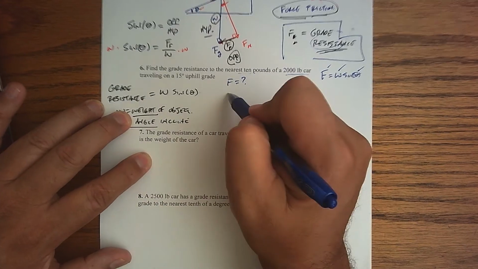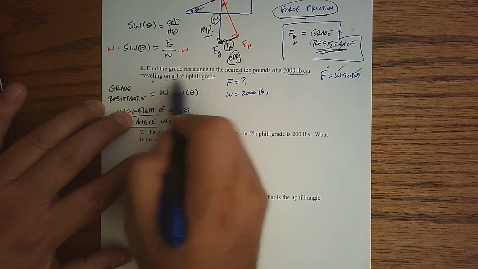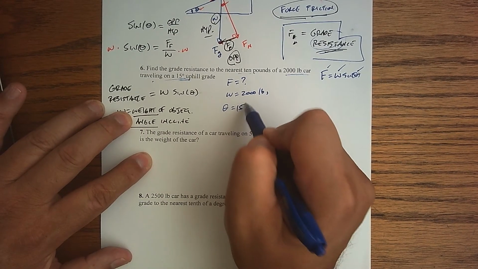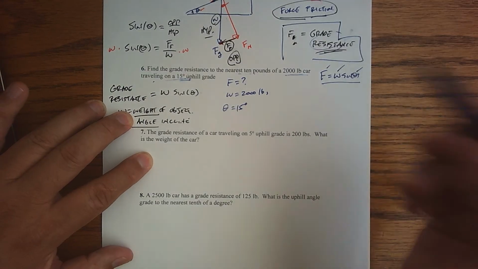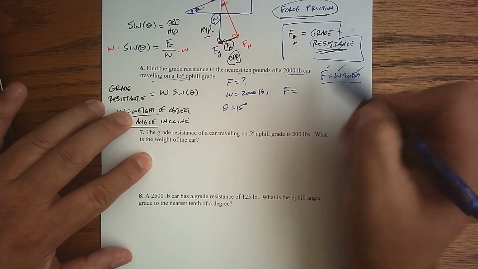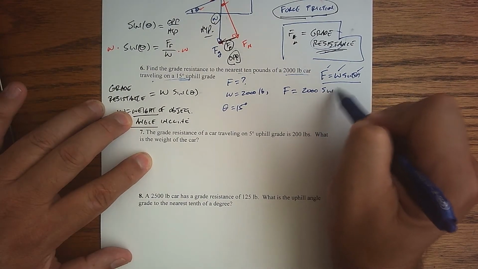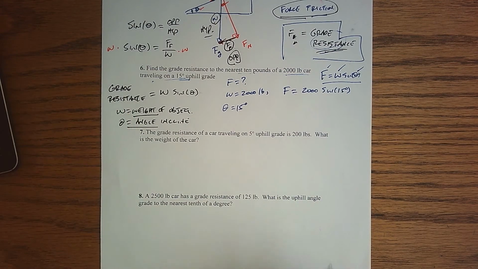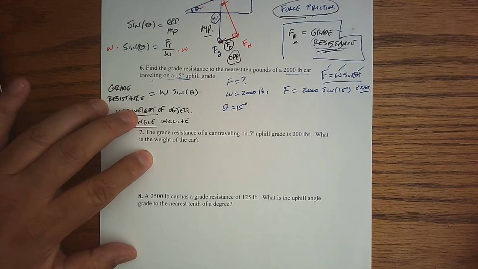So they just told us how much the car weighs, traveling on a 15-degree uphill grade. So they just told us what theta is. So all we need to do is go to our handy-dandy formula over there and plug things in. So F, I don't know. The weight, I was told, is 2,000. And we're going to take the sine of the angle of inclination, which is 15 degrees. Now again, this is an exact answer.